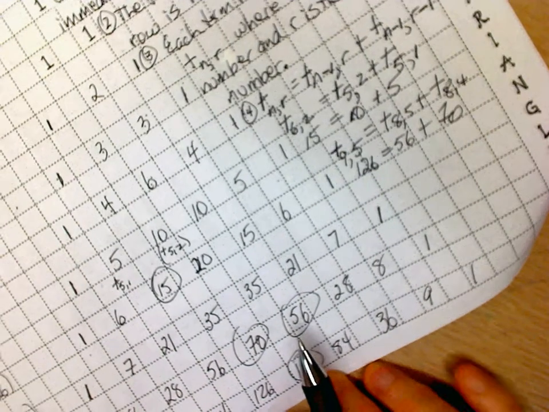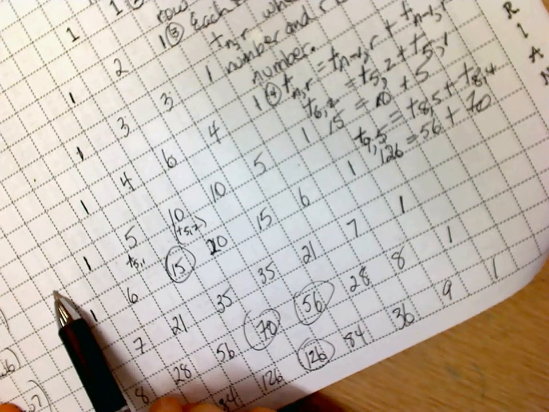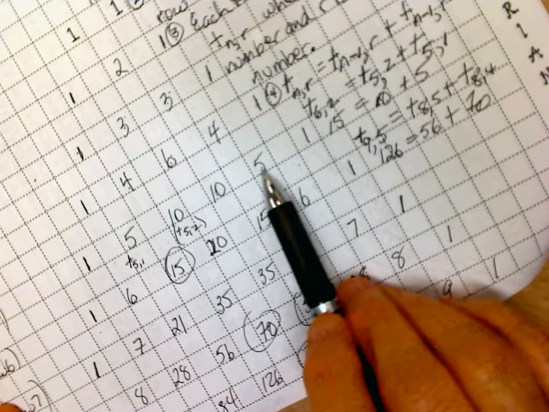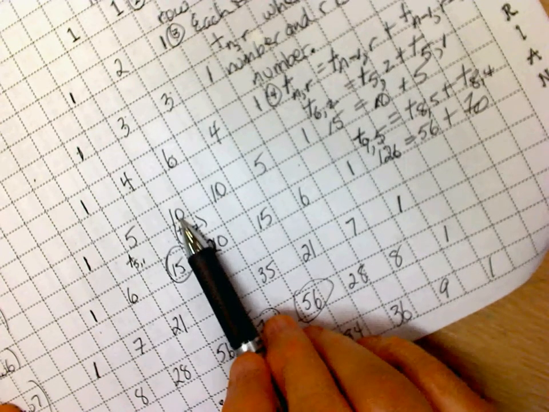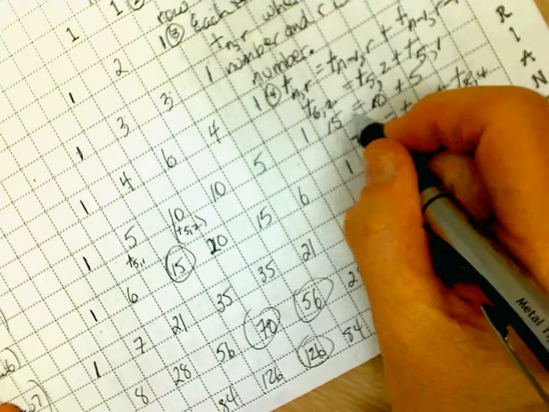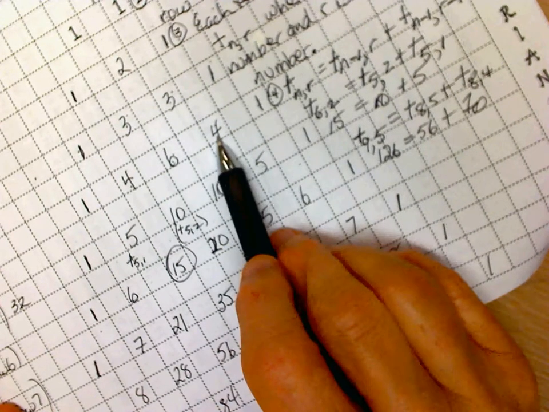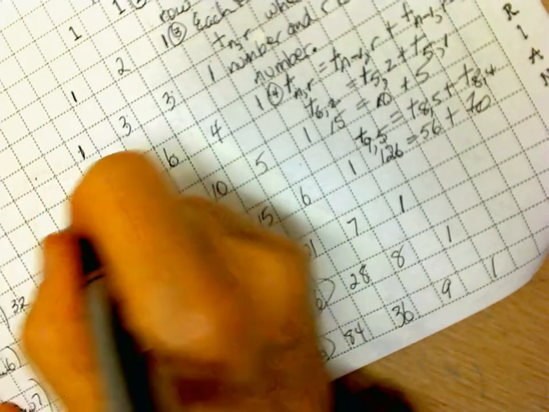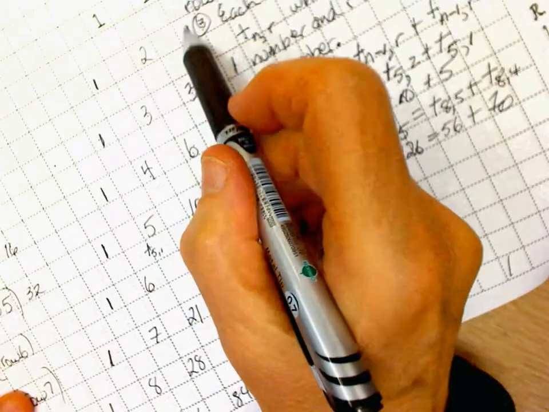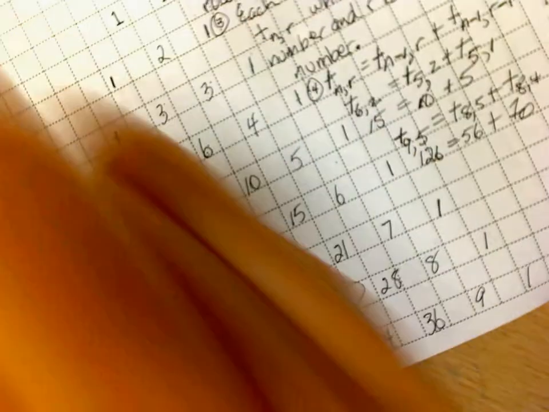Notice, if I were to add up these terms, that's 6, 16, 26, 31, 32. Do you notice that the sum of this is 32? The sum of this is 16. The sum of this is 8. Do you see a pattern? The sum of this is 4. The sum of this is 2. The sum of that is 1. What would you think the pattern is?